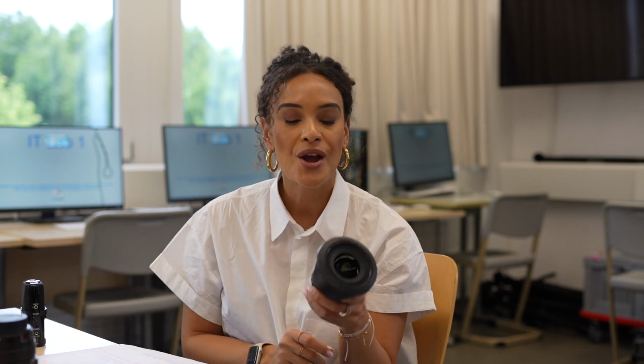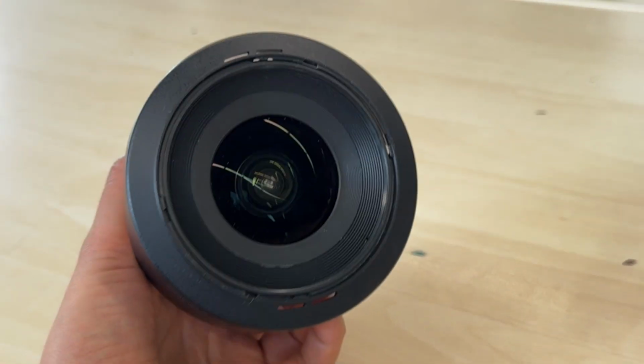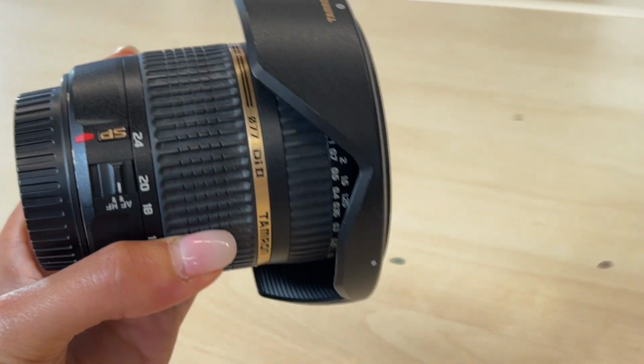But if you want some that are a little bit more specialized, we do have a really nice selection. And these are very specialized, expensive lenses. To start off with, we have one here that is 10 to 28. 10 millimeters to 28 is very extreme wide.